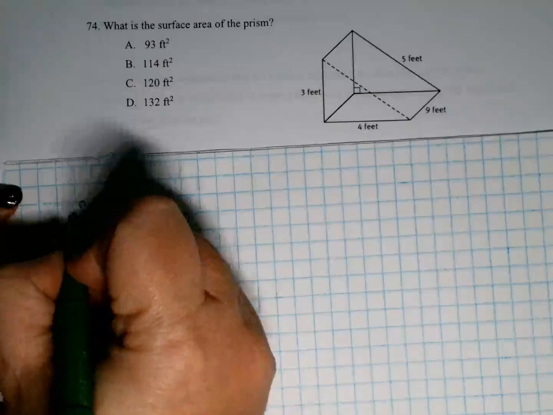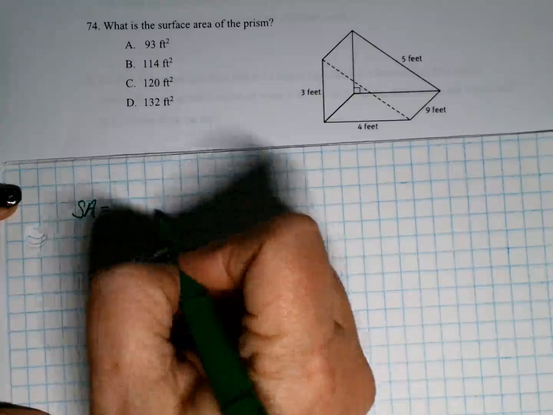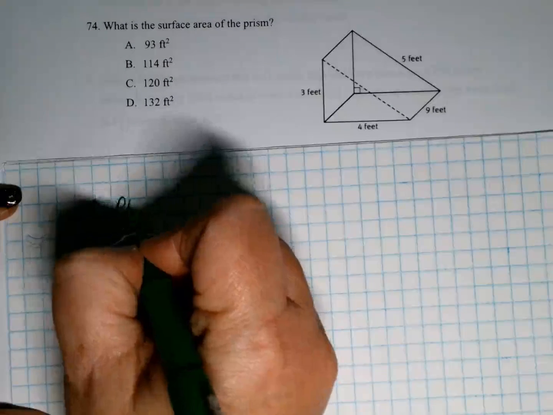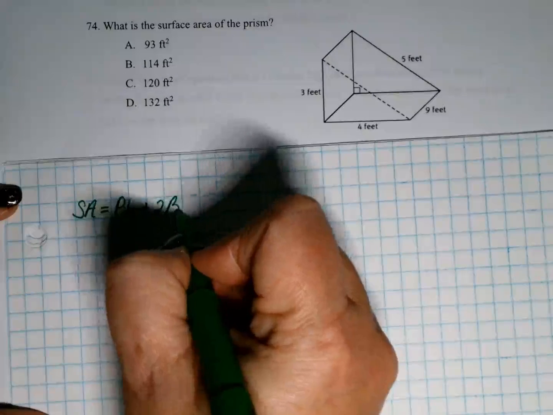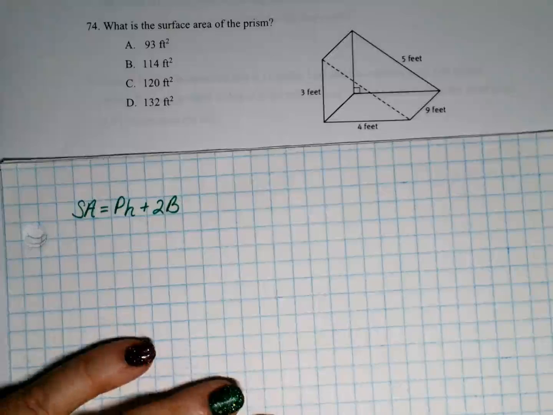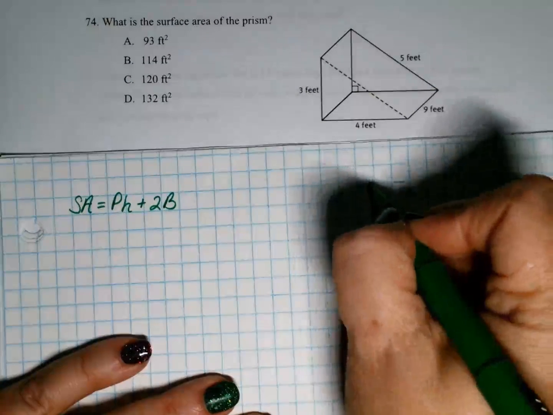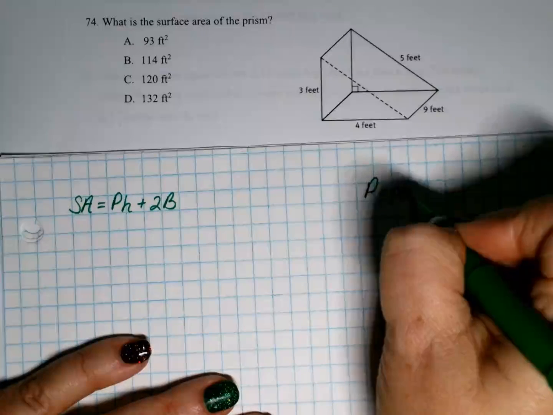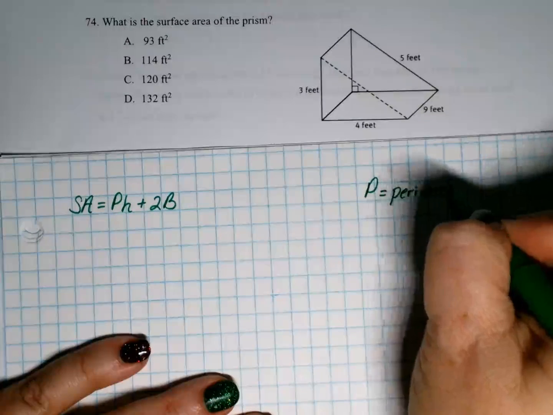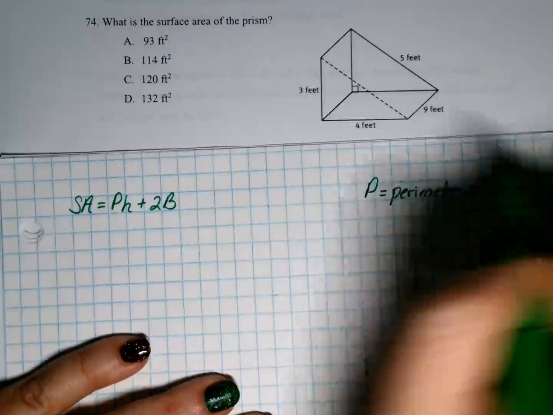All right, so surface area equals capital PH plus 2 capital B. And we're going to make a little legend over here that talks about what each one is. Capital P is the perimeter of the base.